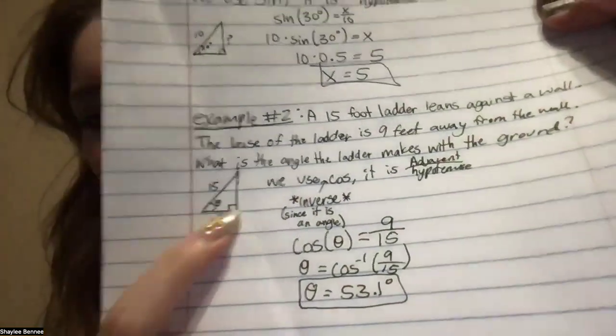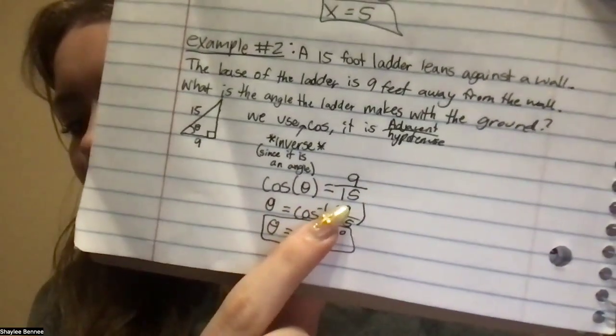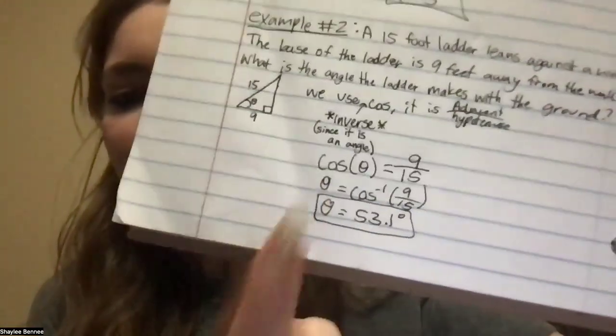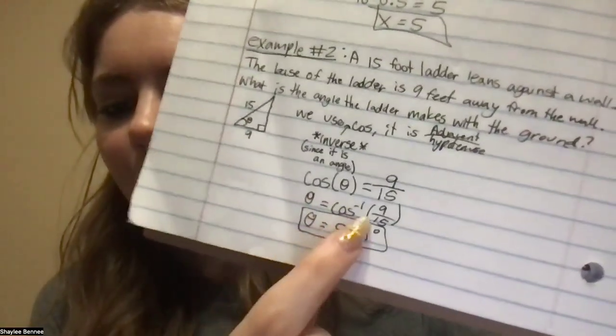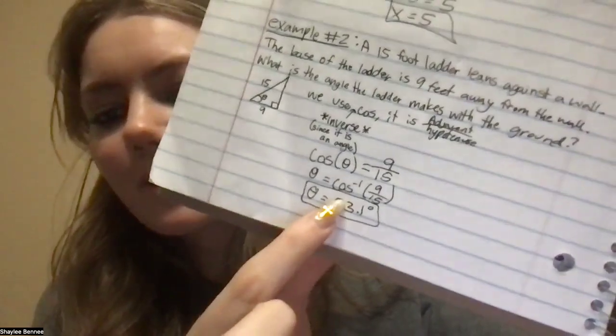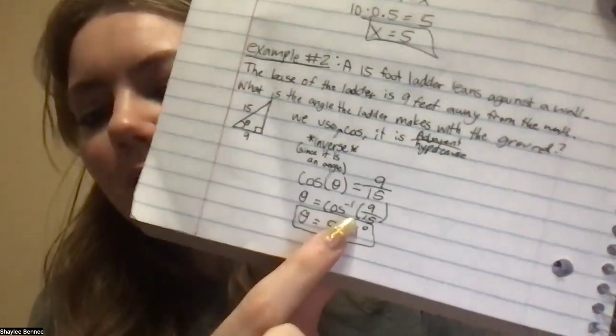Okay, so we would use cosine because we are dealing with adjacent over the hypotenuse. And we'd actually use inverse cosine because it is an angle we are trying to find. So do cosine of theta equals 9 over 15. And then we can put the inverse of cosine over on this side and do theta equals inverse cosine of 9/15. And then I just plug this into my calculator and I got theta equals 53.1.